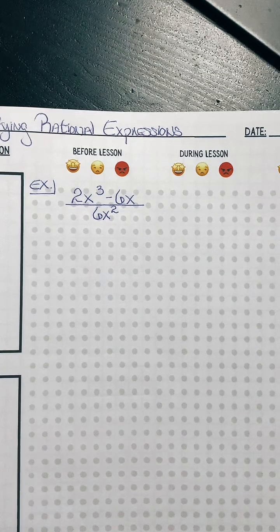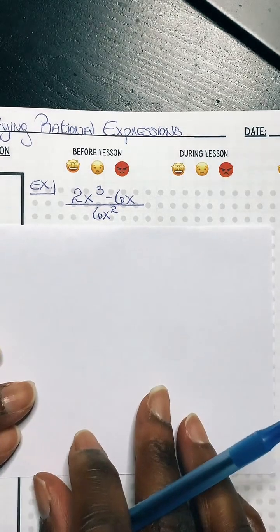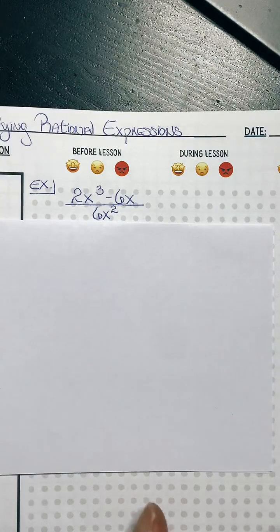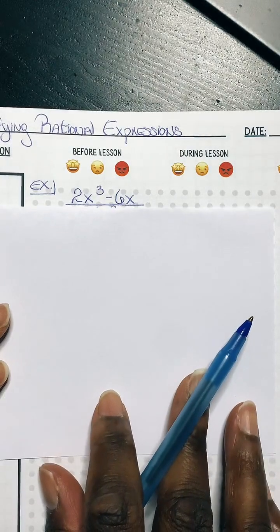Okay, so Kevin's saying x. Denise is saying x. There's something else. Hello, Lynette. What else do they have? Okay, they do have an x, but what else do they have in common?